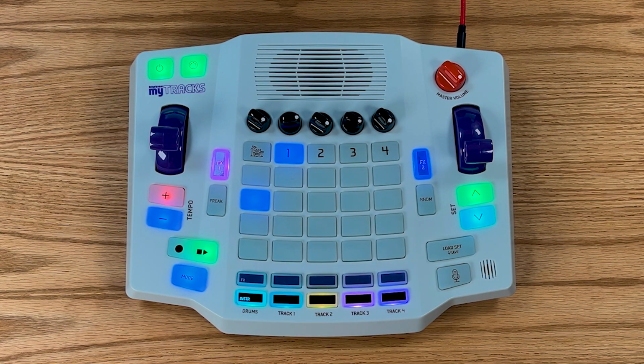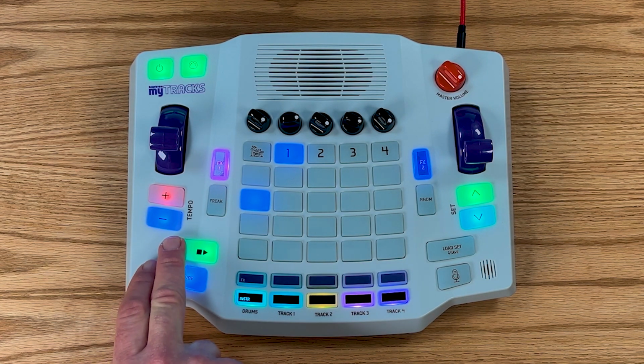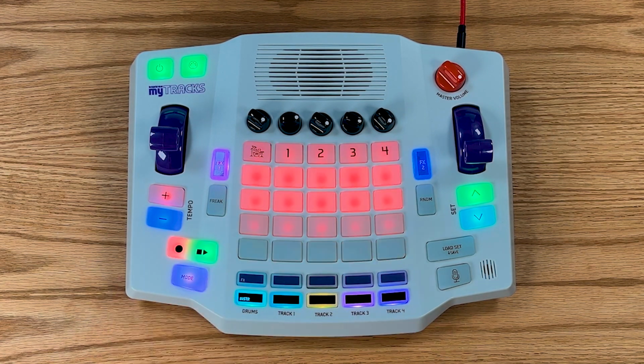So let's say you did want to record across multiple tracks. You can do that. We're going to hit the record button again, and we're going to put some stuff down on 2 other tracks.